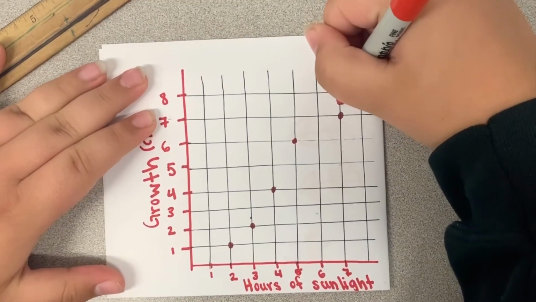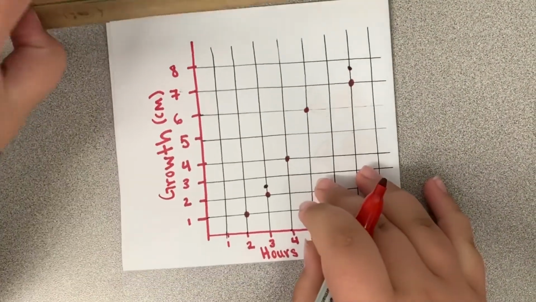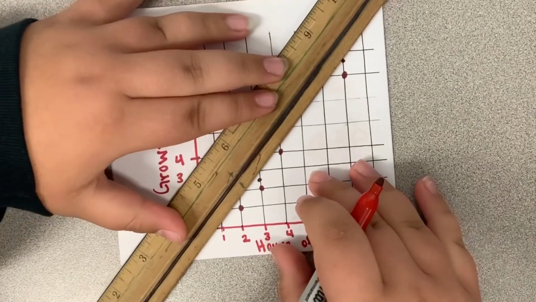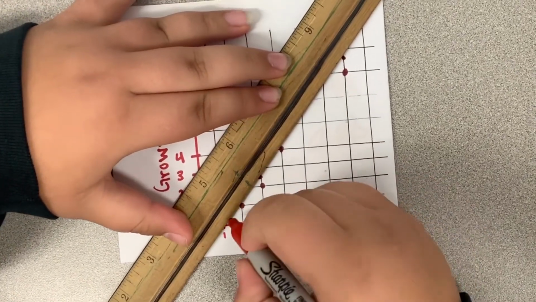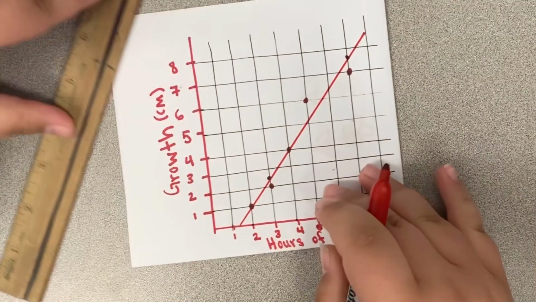Now plot these values and then use a straight edge to draw through these points. This line is the least square regression line.